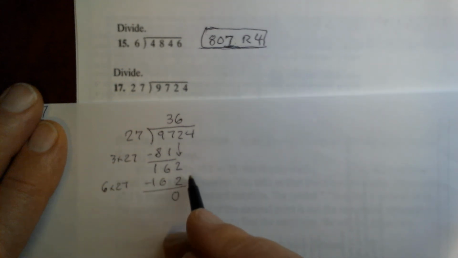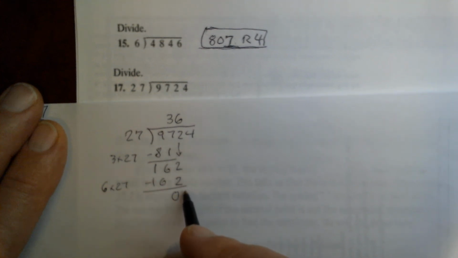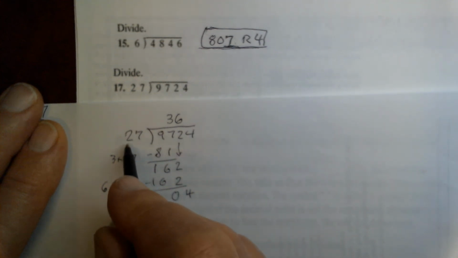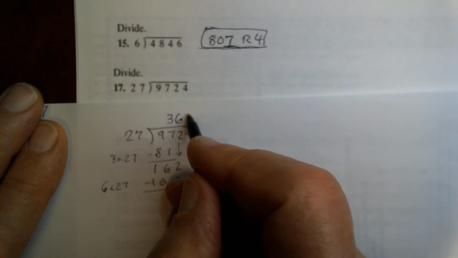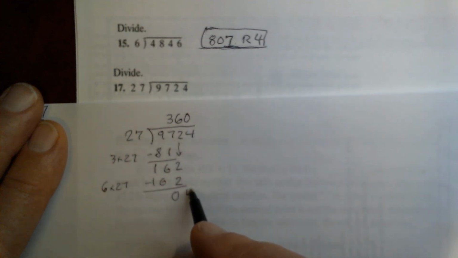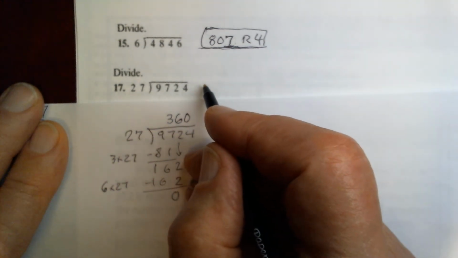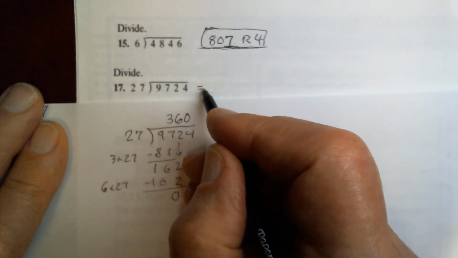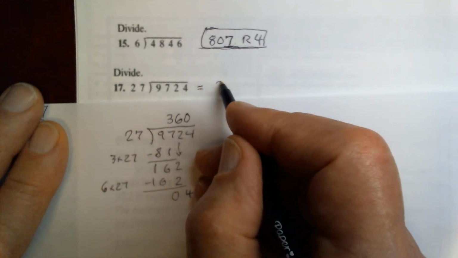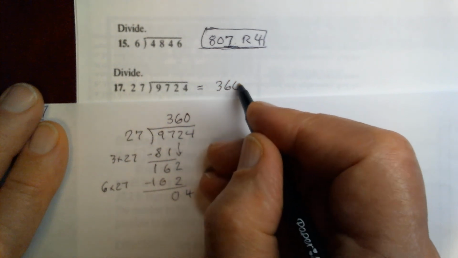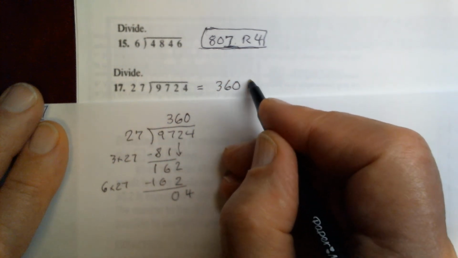So it's 0. And then we bring down the next digit. And 27 goes into 4 0 times. So the remainder is 4. So then the answer, or the quotient here, is equal to 360, remainder of 4.